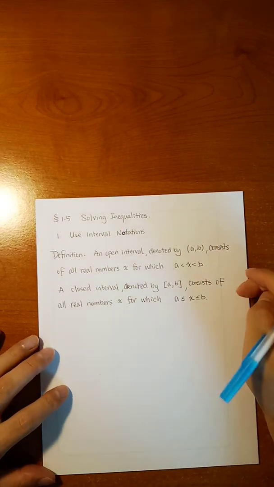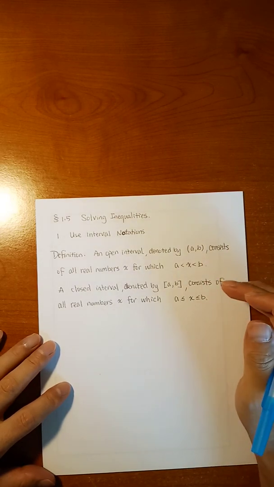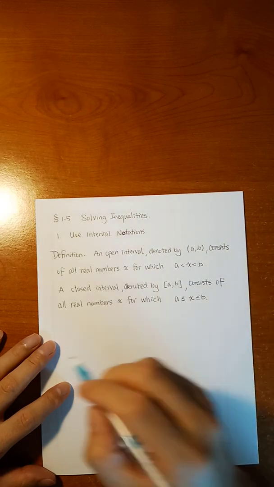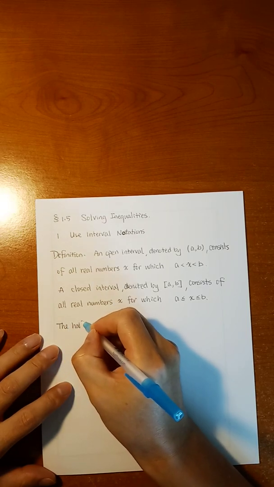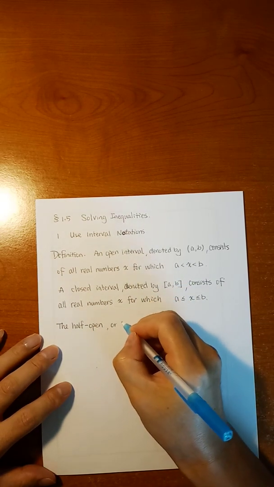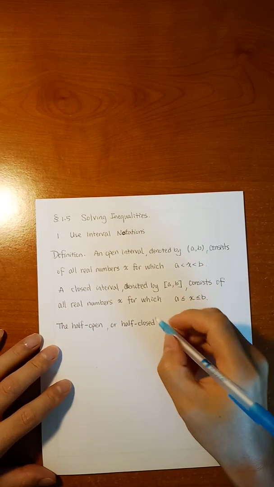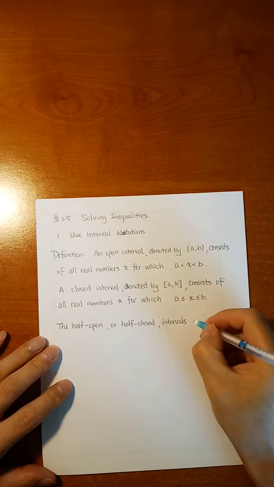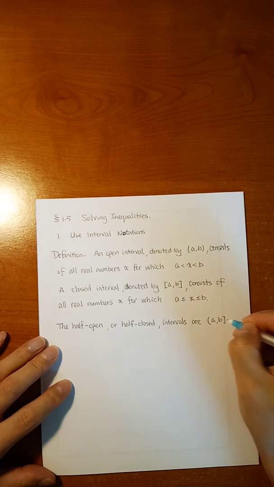And of course, sometimes we just include one endpoint and exclude the other endpoint. They are called half open or half closed intervals. So the half open or half closed intervals are parenthesis a, bracket b.